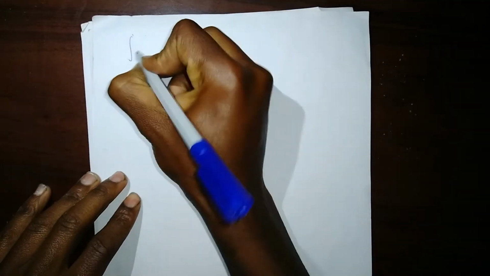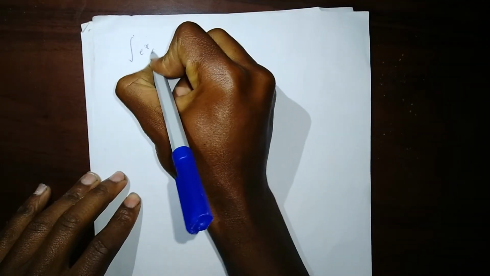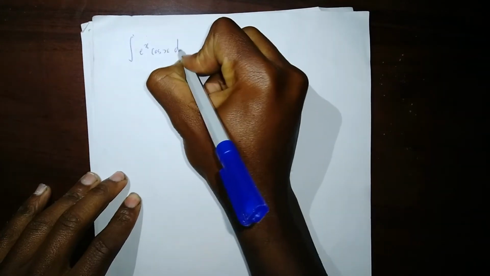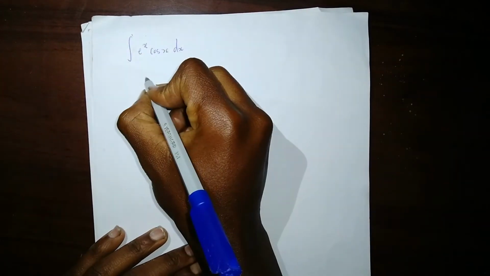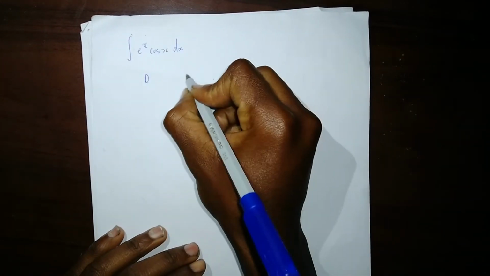Okay, so on scenario number 3 we are going to choose this example, e to the power x cos x dx. Right, so this is the example that we are going to use in this scenario. So we are not using by parts, we are using our method D. We create a table I.